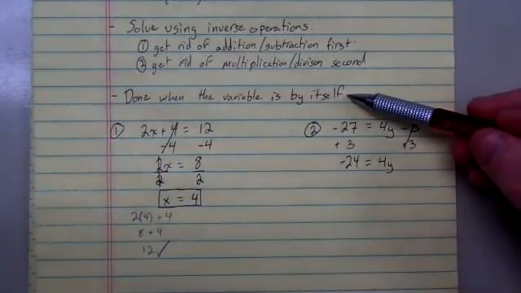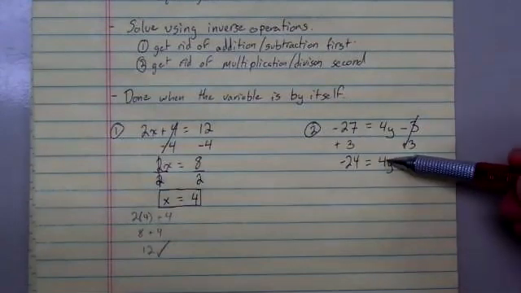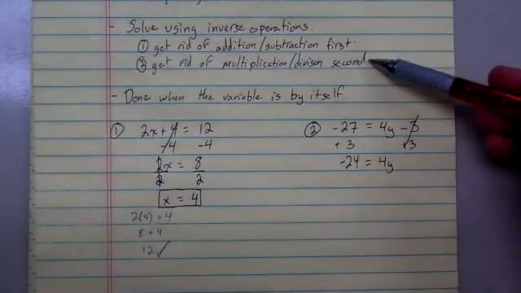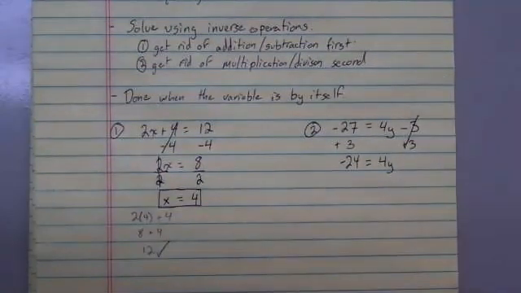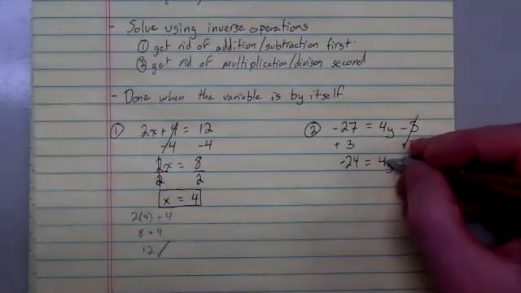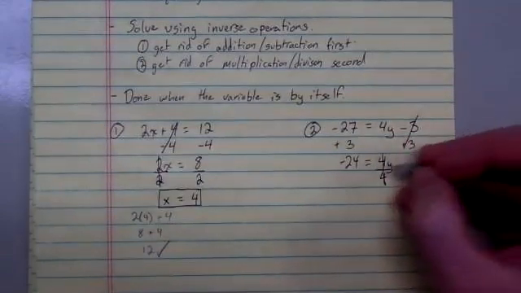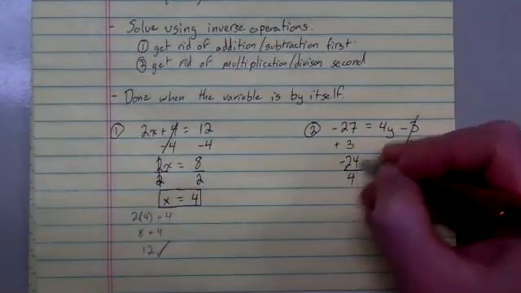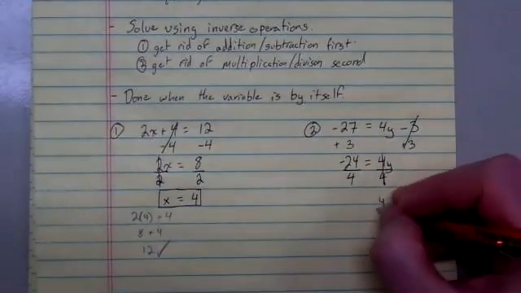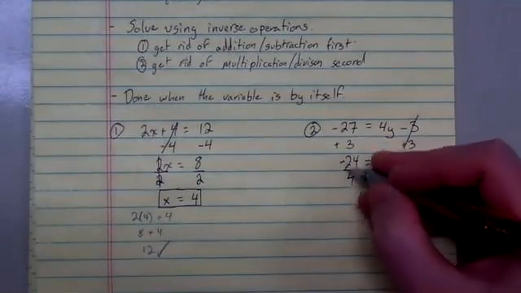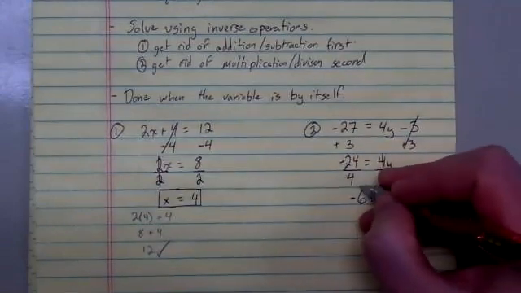If we look, is the variable by itself? No, it's still being multiplied by 4. Oh, I have a second step. I only did step 1. Second step, get rid of multiplication division. 4 times y. We undo it by dividing. The 4's go away. Divide by 4 on the left side as well. Y equals 24 divided by 4 is 6. Negative divided by a positive is a negative.